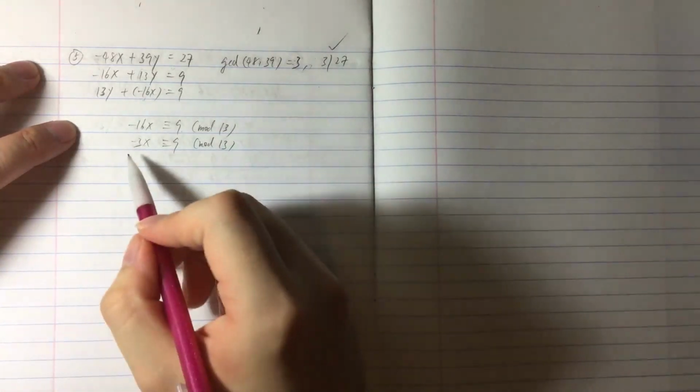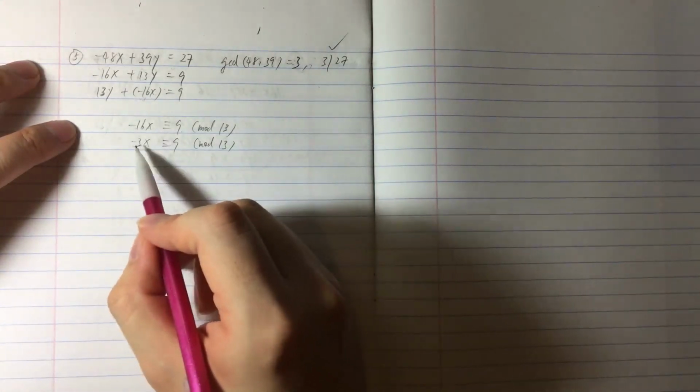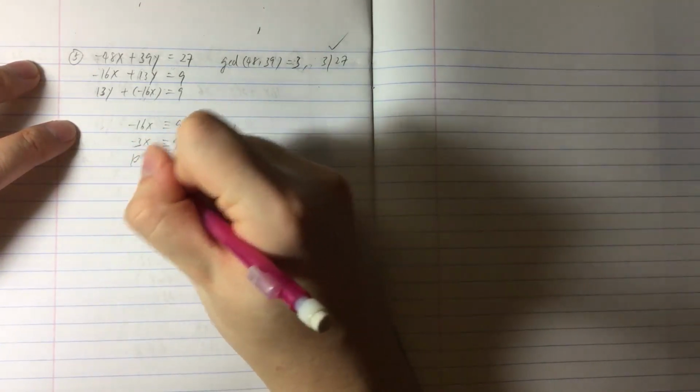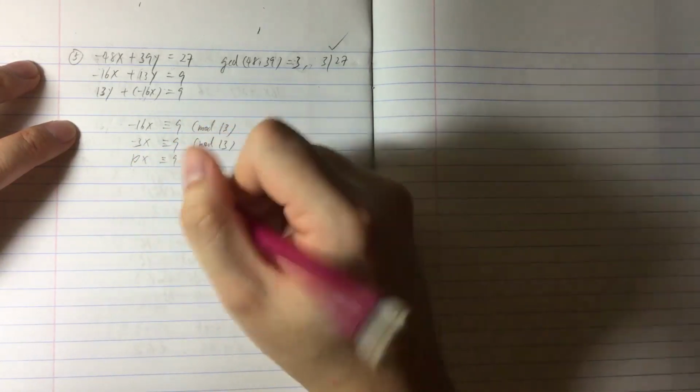In general, we try to use positive numbers here. Negative 3 plus 13 is 10. So negative 3x is congruent to 10x. So 10x is congruent to 9 modulo 13.